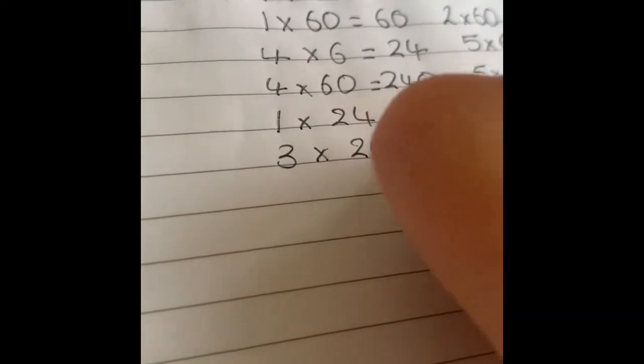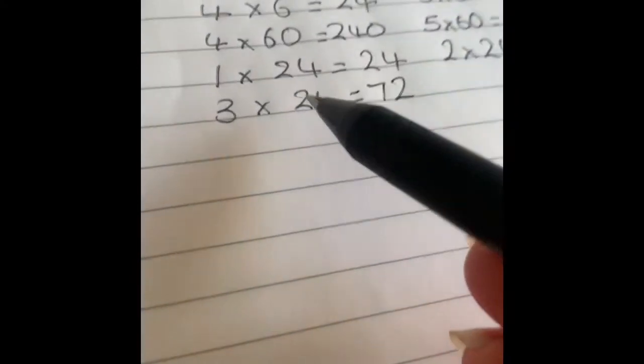I set it out in my column each time and just add on 24 each time. 8 add 4 gives me 12. 4 add 2 gives me 6. Add the 1 underneath gives me 7. Equals 72. So 3 times 24 equals 72. And there we go, I got up to 72. So I know that 24 goes into 72 3 times. Here we go, my answer is 3.